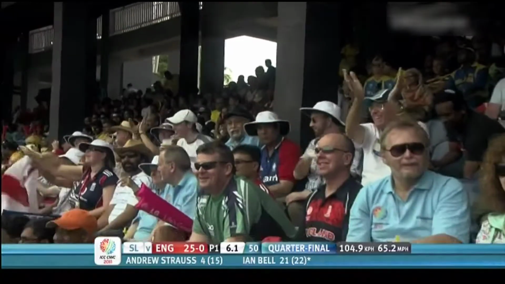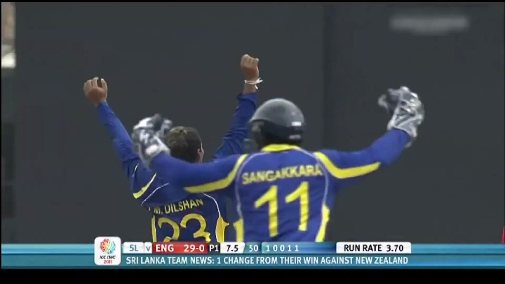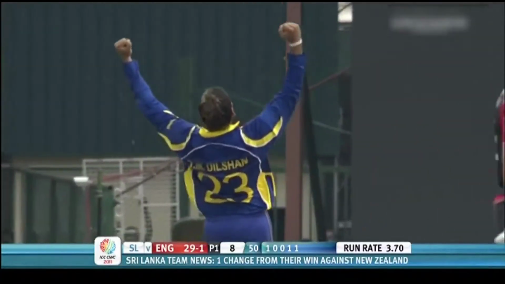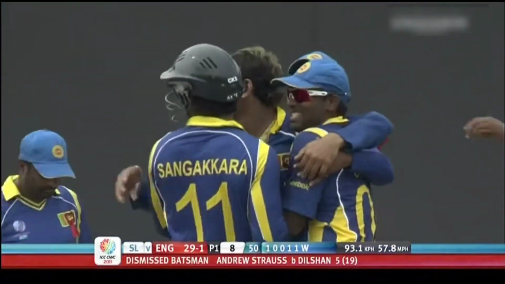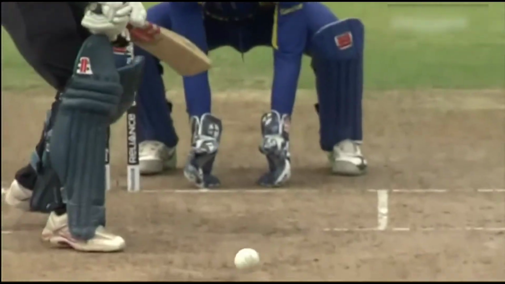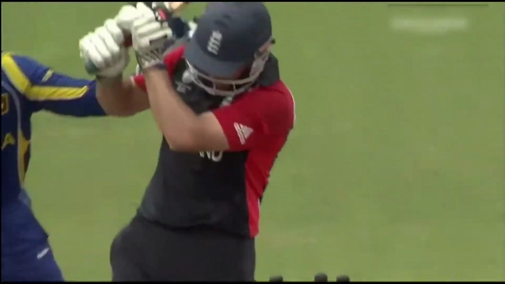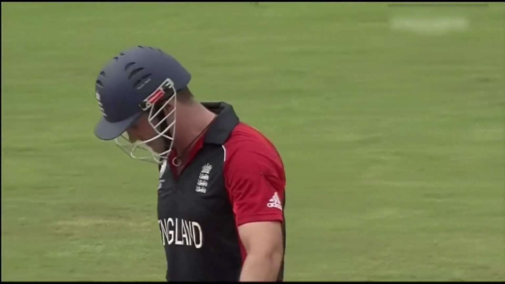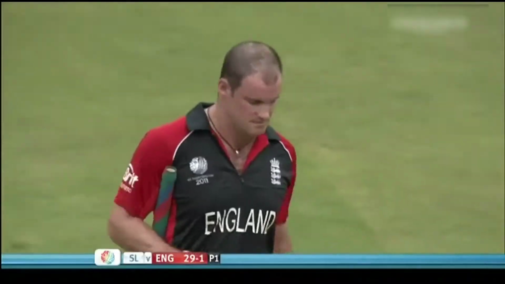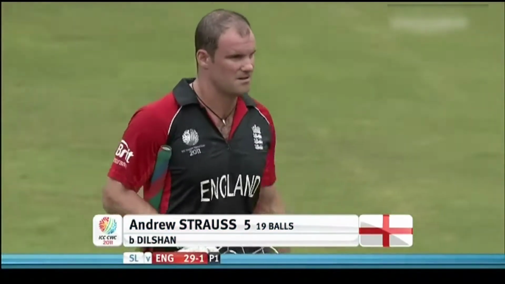So Ian Bell just had to gather his thought. Hold him! It was always coming, the quicker ball from Dilshan. And Strauss is put out of his misery. Who eventually fires a quicker ball in, and Strauss looking to pull. He's done really by both the pace and the lack of bounce, and must depart. End of an ugly innings today from the England captain, gone for 5, 29 for 1.